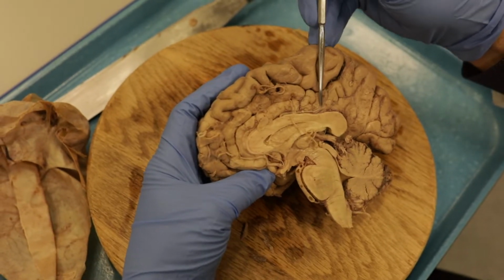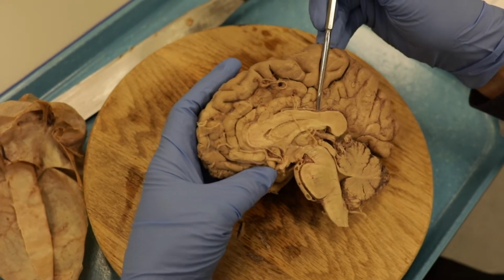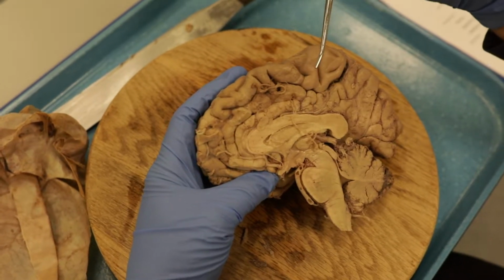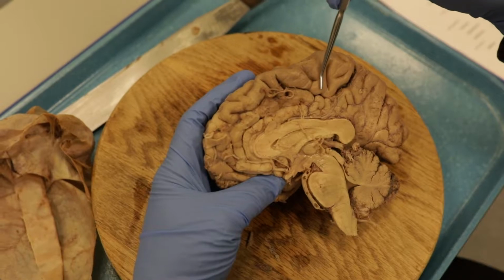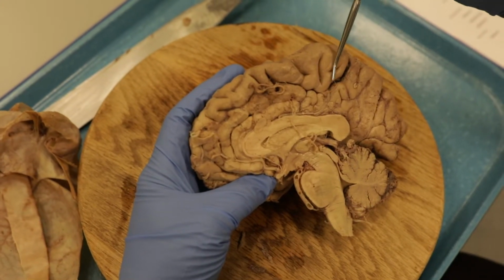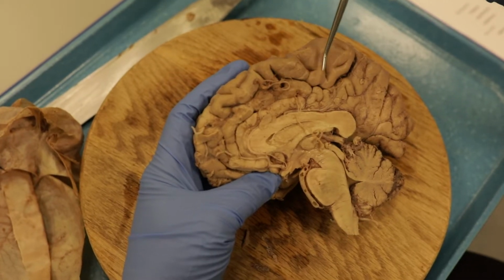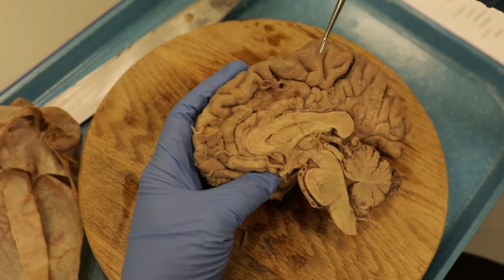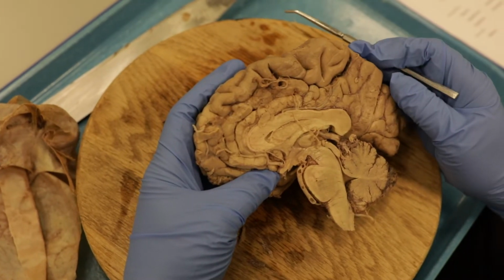So the central sulcus is usually further back than you might anticipate. So this then is going to be the motor cortex for the opposite leg and the sensory cortex for the opposite leg. So this is the precentral gyrus and postcentral gyrus on the medial surface of the brain.